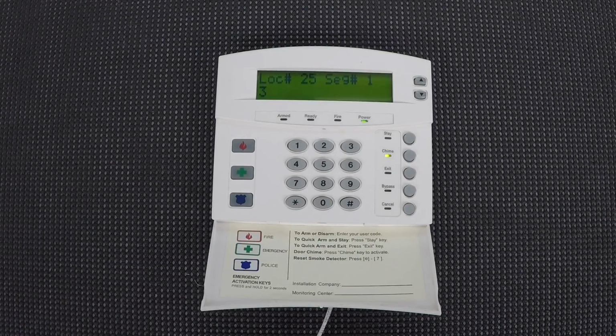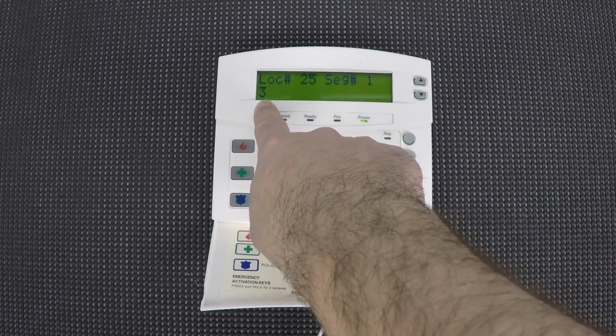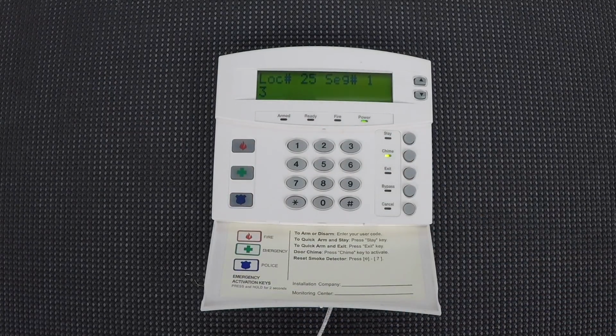So we'll enter 25 and then pound. So now it's showing us segment 1. So location 25, segment 1, and it says it's a 3. So this is the default that we have here. Some common zone definitions that we have are 3, which we have here, which is entry exit delay 1. 9, which is entry exit delay 2. 5 is interior follower with auto bypass, so that's kind of what you'd use for a motion detector. 6 is instant, so like a window contact, things like that. 8 is for fire.